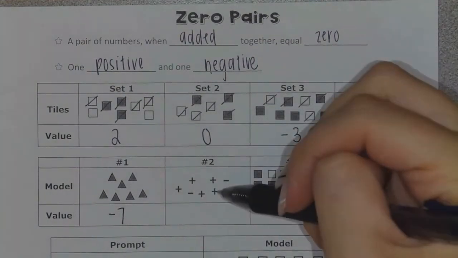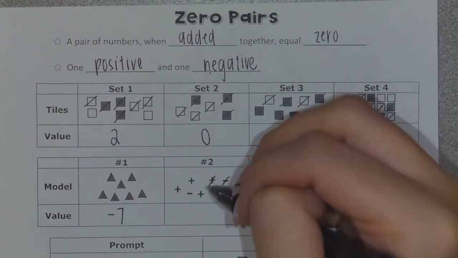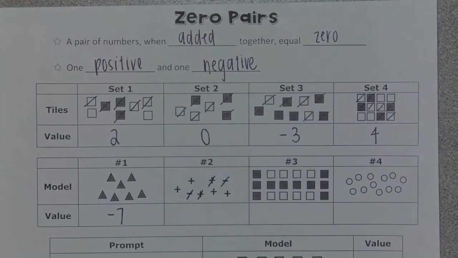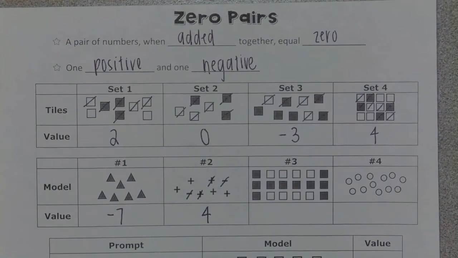This time our model is actually in the shape of positives and negatives. So I'm going to make zero pairs because I see that I've got a combination of both. I had 2 sets of zero pairs and it left me with a value of +4, or just 4.